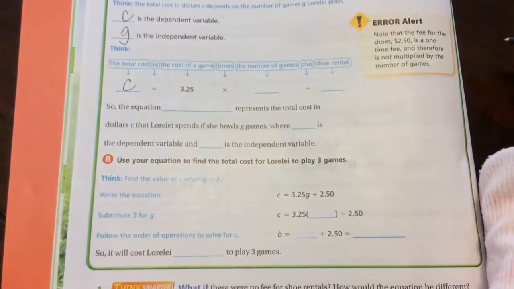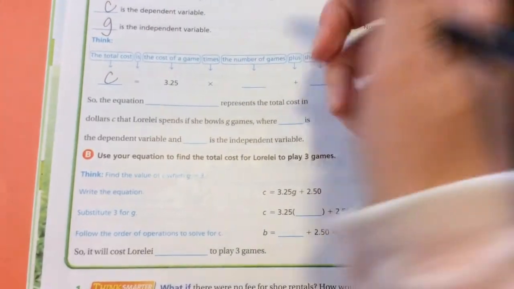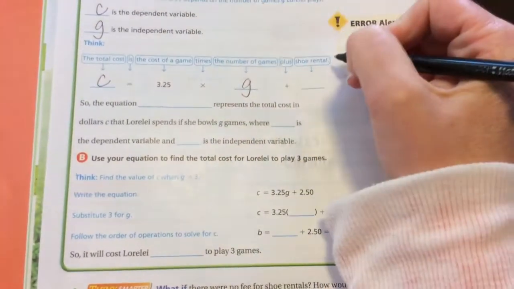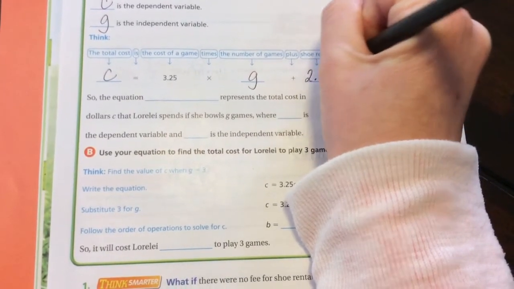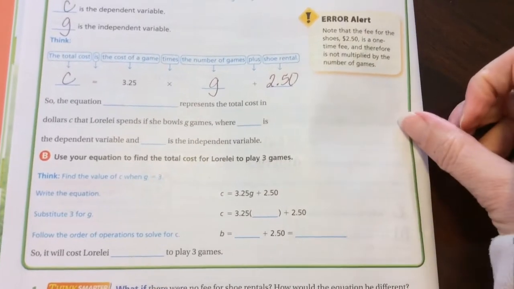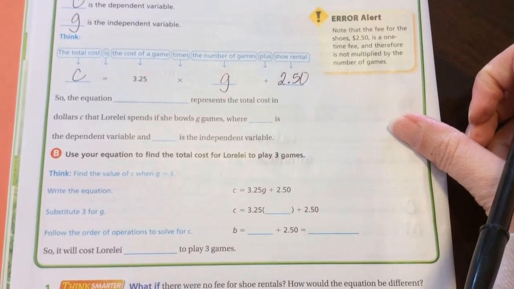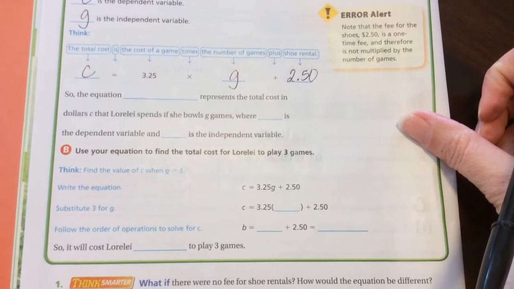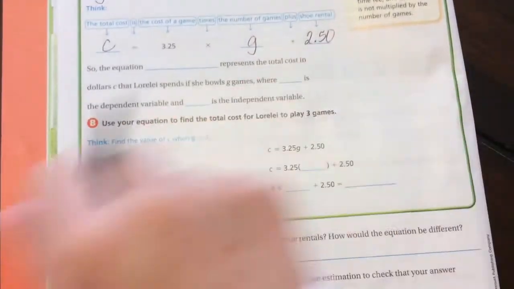So think, the total cost C is the cost per game, $3.25, times the number of games, G, plus the shoe rental. And the shoe rental was $2.50. Be really careful for this. This is an error alert. It says, note that the fee for the shoes, $2.50, is a one-time fee and therefore is not multiplied by the number of games. So you're going to add that at the end.